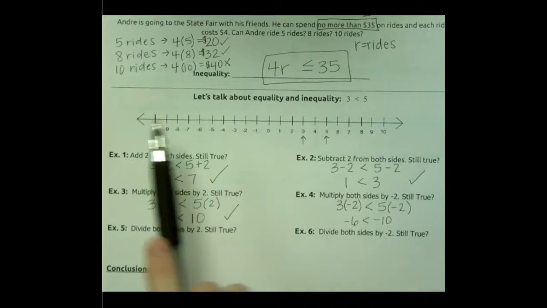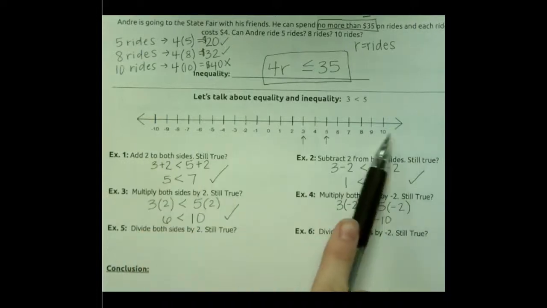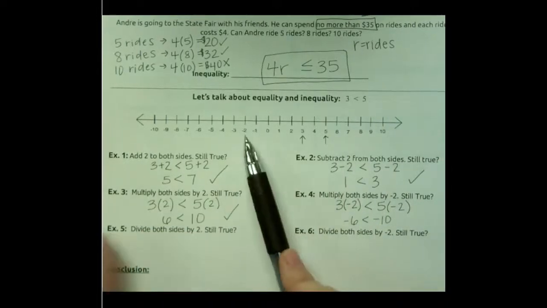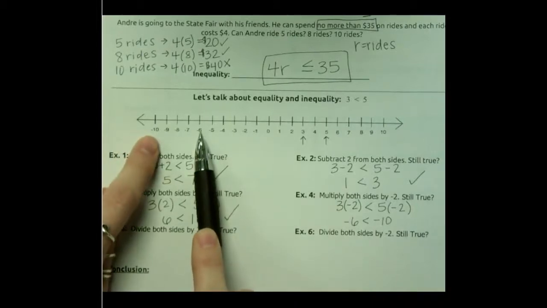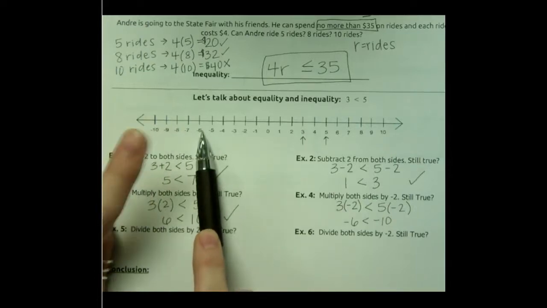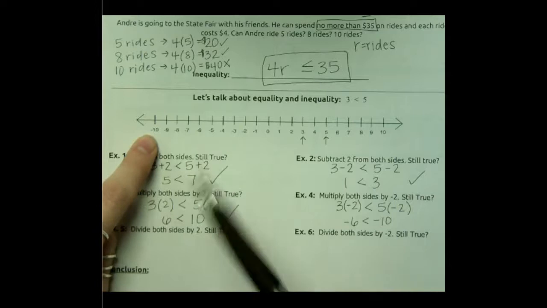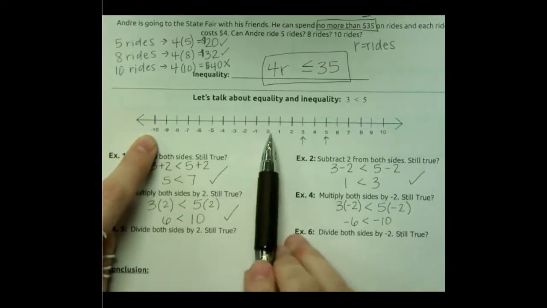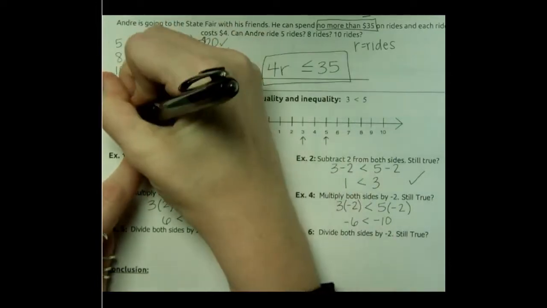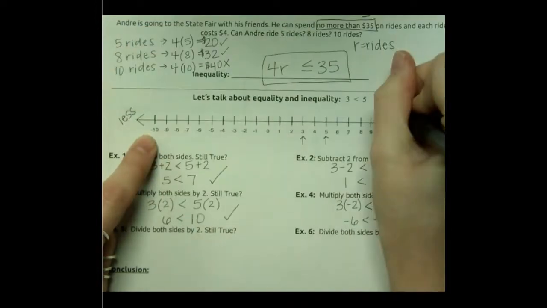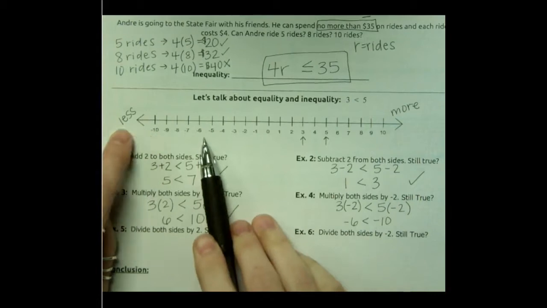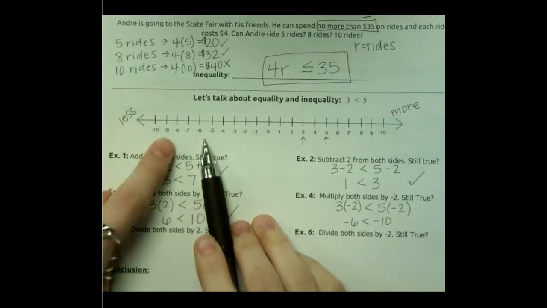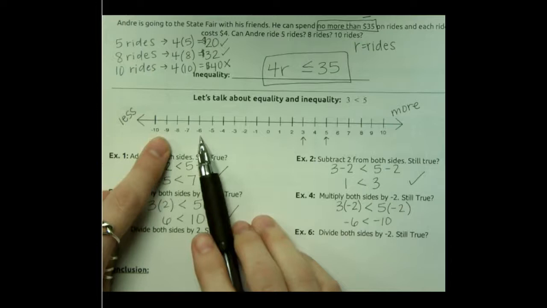If you're unsure, we put this number line at the top so you could see it and use it. Here's negative 6. Here's negative 10. Is negative 6 less than negative 10? No! Negative 6 is closer to 0. This is like your less side. This is your more side. The number that's on the left is less than the number that's on the right.